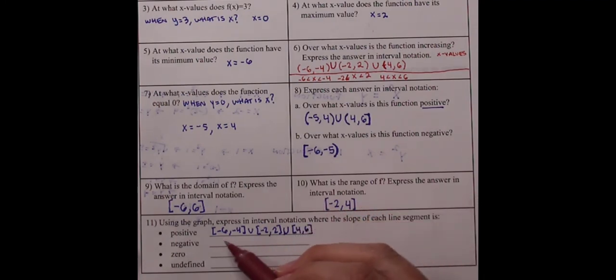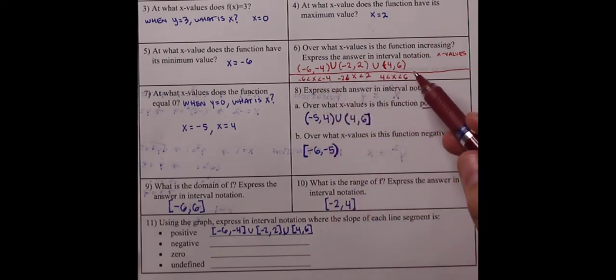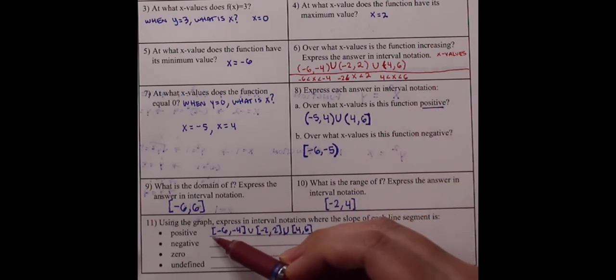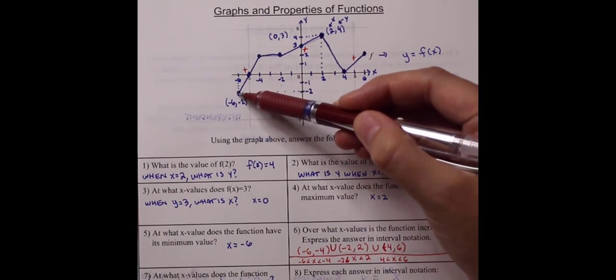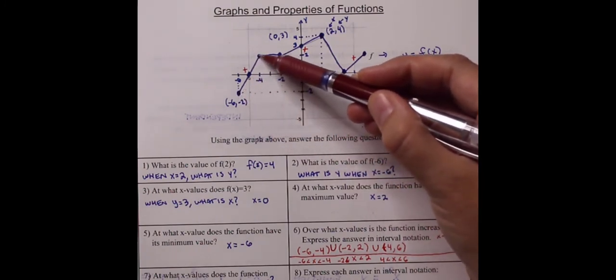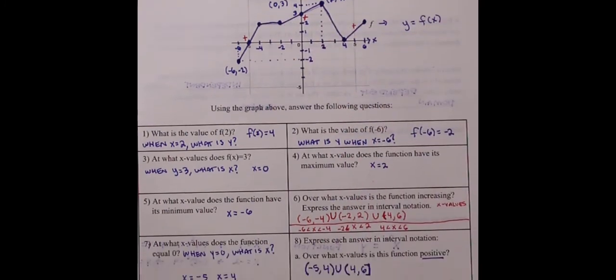Okay, so real quick, why I'm using the brackets this time and not the parentheses like I did when the function was increasing is because the slope is positive exactly at these points as well. At this point, -6, -2. Whatever the slope is of my function at that point, it is positive at that point. It's positive all the way up here, to include this point, it's positive right there. So we use the brackets.